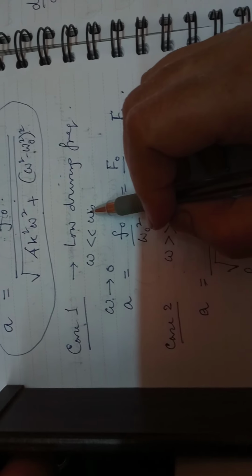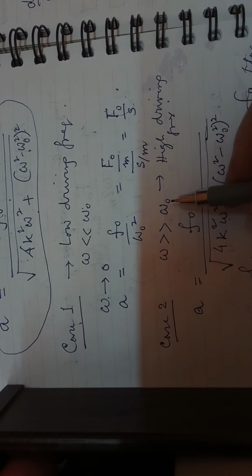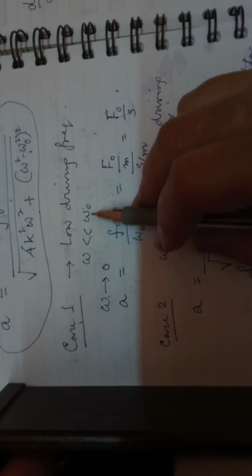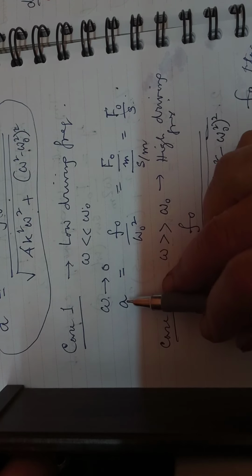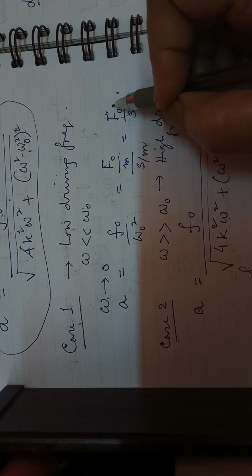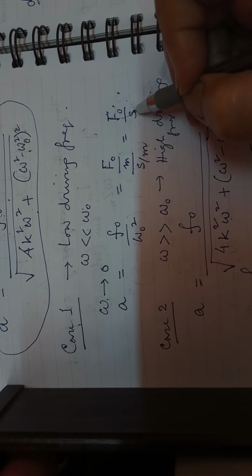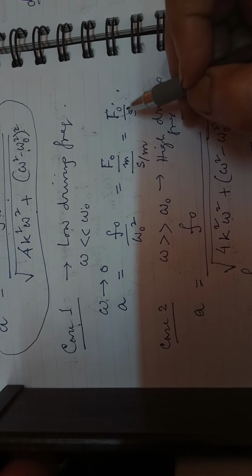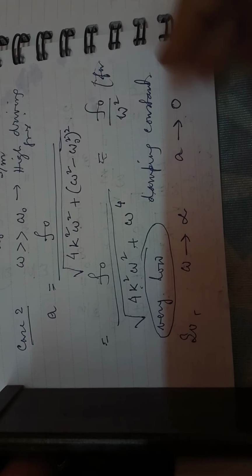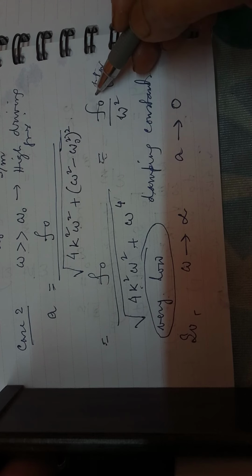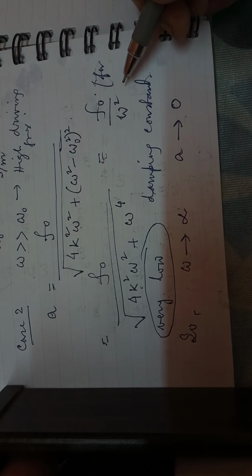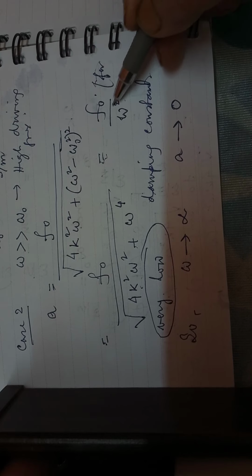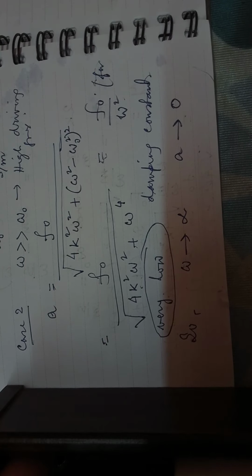Now the different cases: low frequency, high frequency, and when omega is equal to omega naught. At low frequency, the amplitude depends on just the amplitude of the driving force and the stiffness constant, and it has no omega dependence. Realize that. Case 2 depends on the frequency; for very low damping constant, it is f0 by omega square.